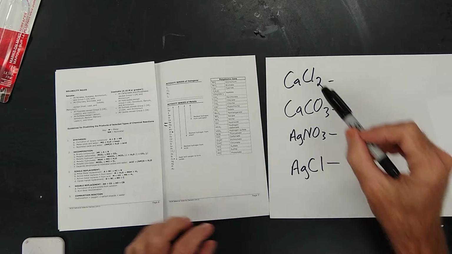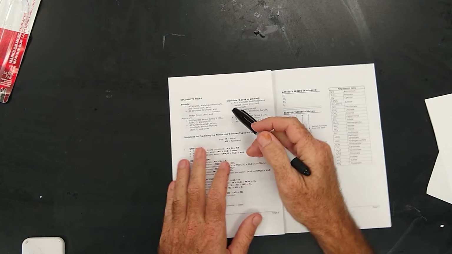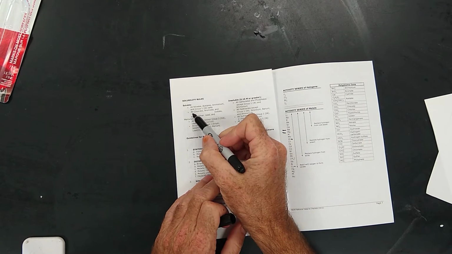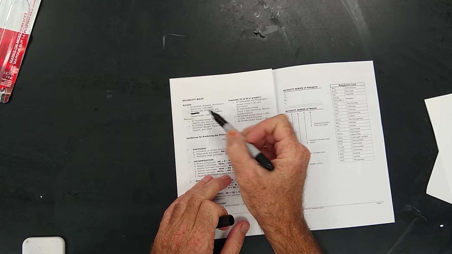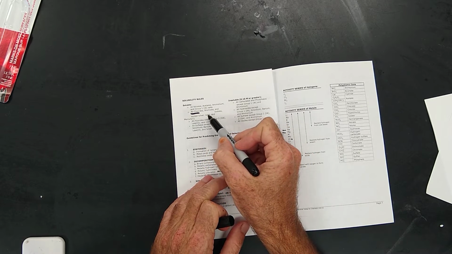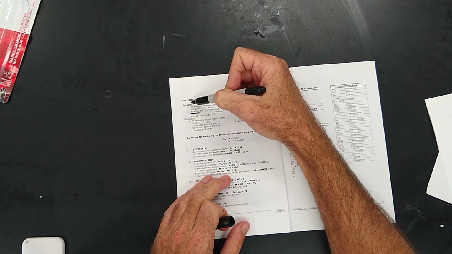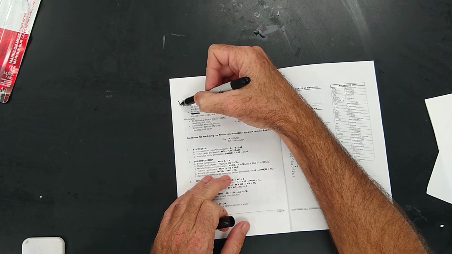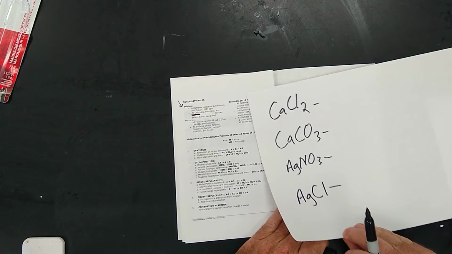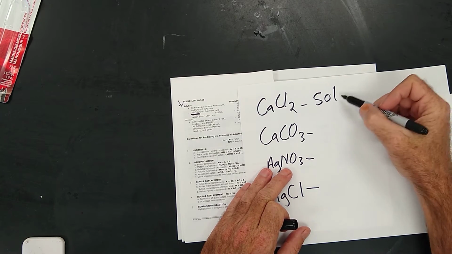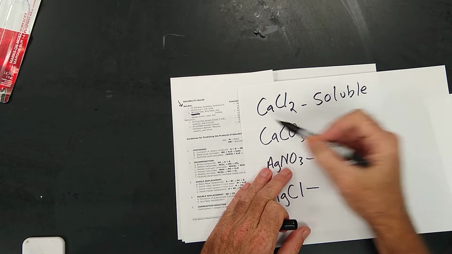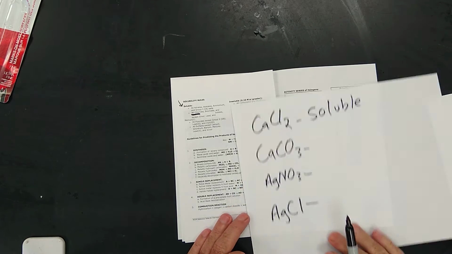Let's look up calcium chloride first. All chlorides, bromides, and iodides except silver, lead, and mercury are soluble. So calcium chloride would be soluble. You would not see that in the water. It would dissolve and disappear.